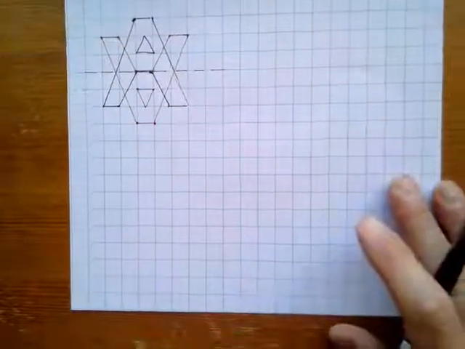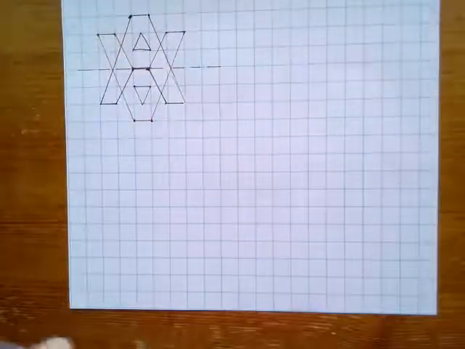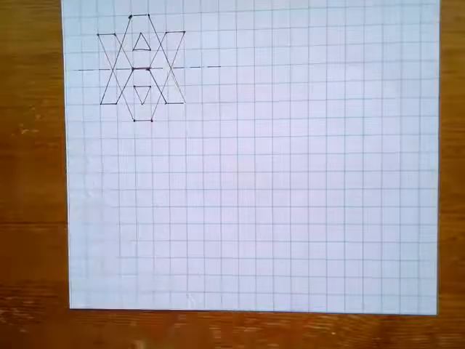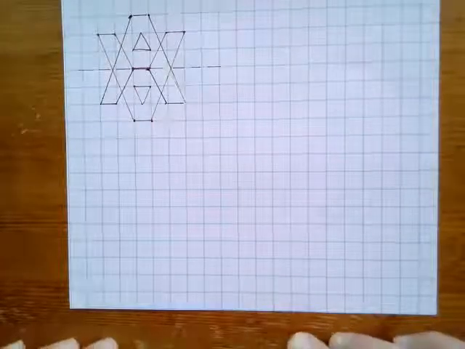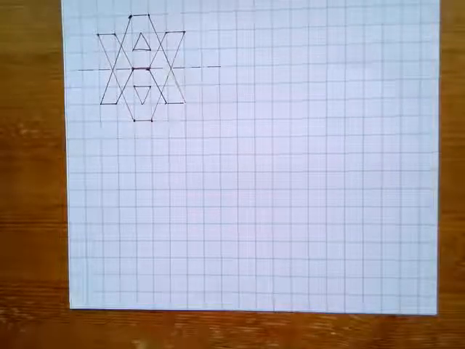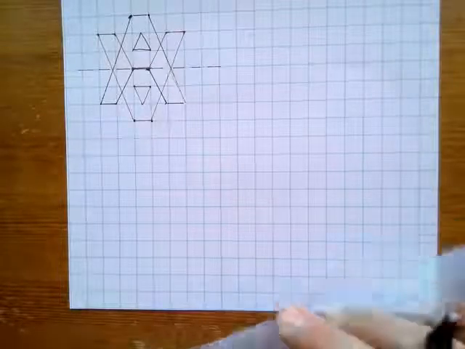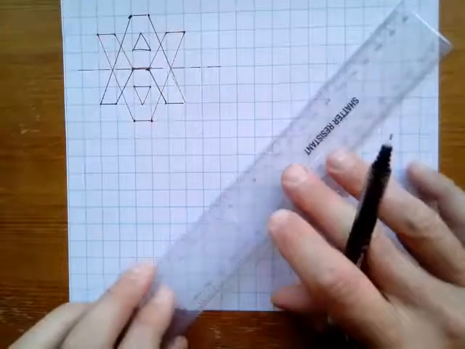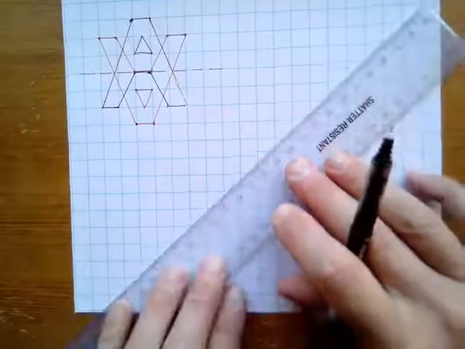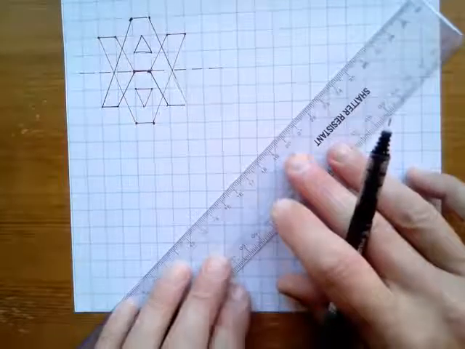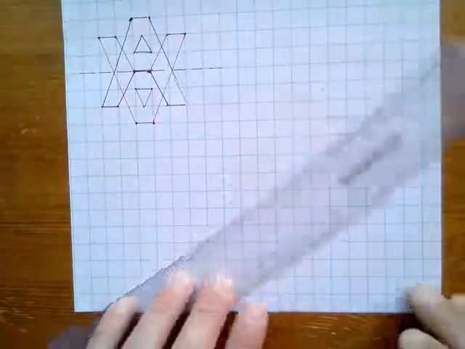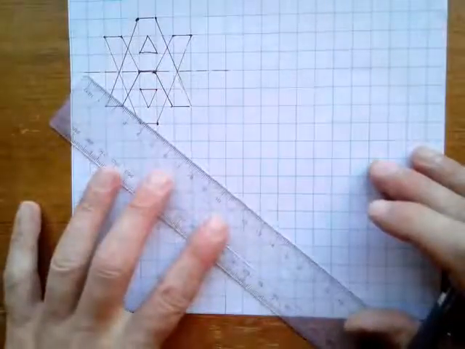Now, the last one I want to show you is one that catches a lot of people out. And you have to know how to do this, so I'm going to show you one now. And that's when you've got to reflect in a diagonal line. Now, the good news is the diagonal lines you have to reflect in maths, right up to GCSE, will always be on a 45-degree angle. In other words, something like that, or something like that.